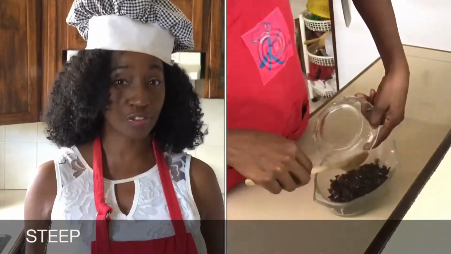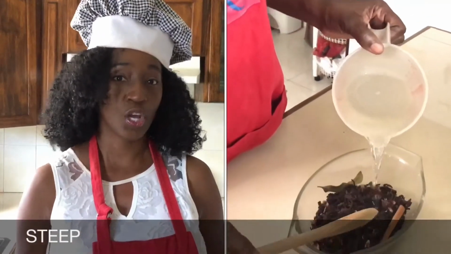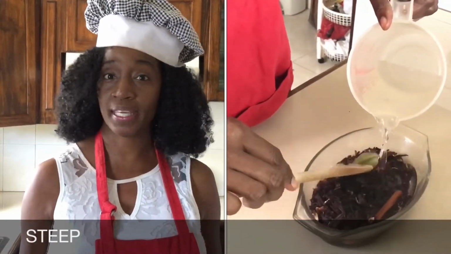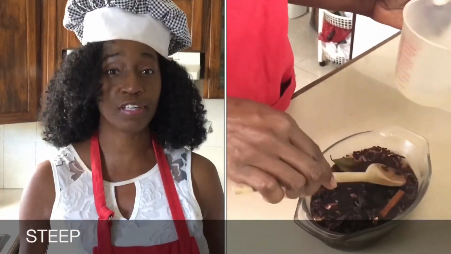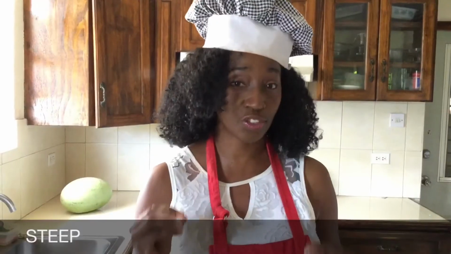Steep. To steep is to soak a dry ingredient into a liquid until the liquid takes on the flavor of the dry ingredient. We always steep a lot when we're making drinks. My favorite drink to steep is sorrel drink. So to steep is to soak a dry ingredient into a liquid until the liquid takes on the flavor of the dry ingredient.